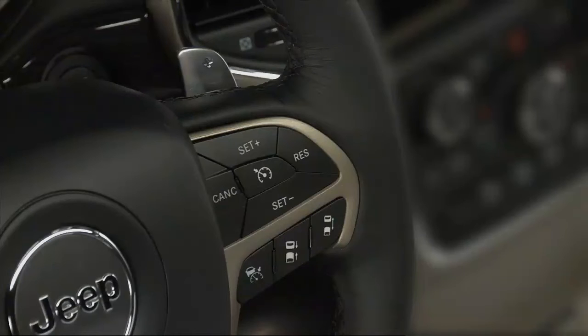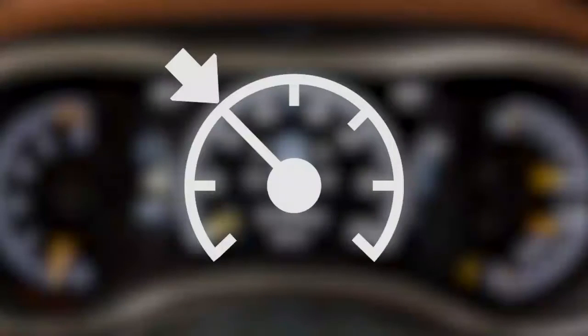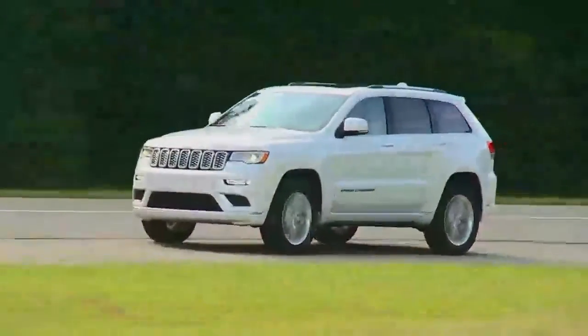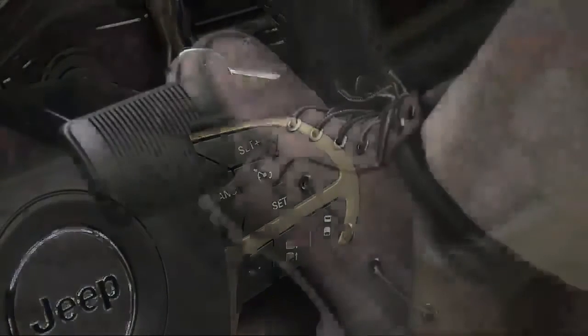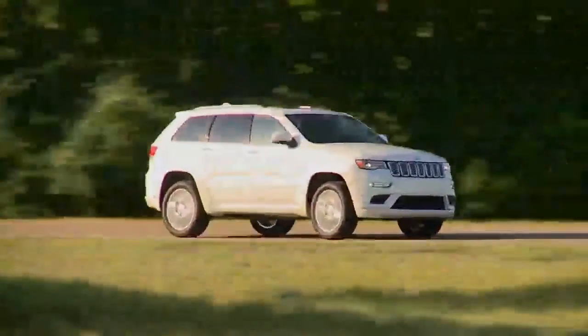To activate standard speed control, push the Standard Speed Control On-Off button on your steering wheel. An indicator light will appear in your instrument panel to let you know the system is active. First, accelerate to the speed you want to maintain. Then, push and release the Set Plus or Set Minus button to set the speed. Take your foot off the accelerator and the vehicle will cruise at the speed you've selected.